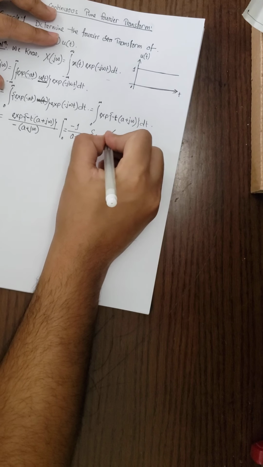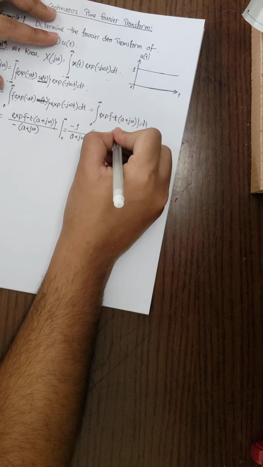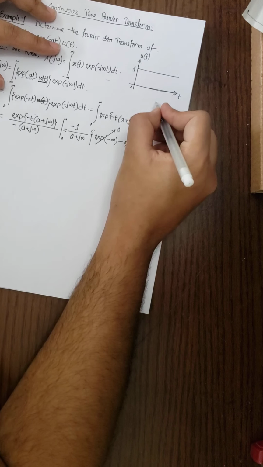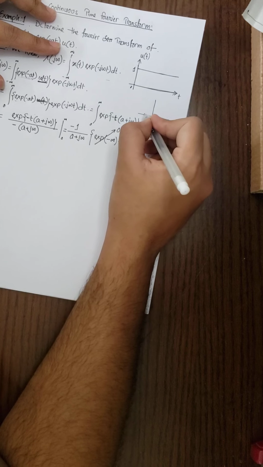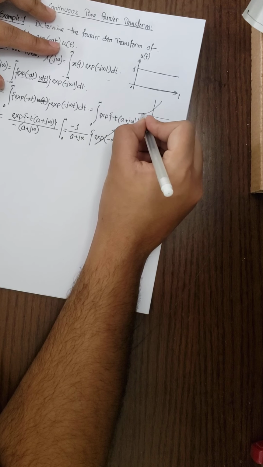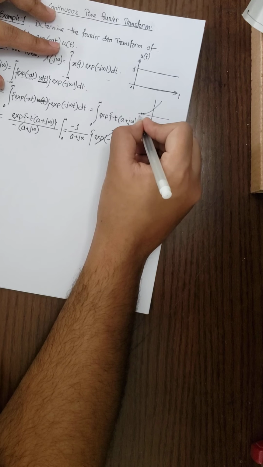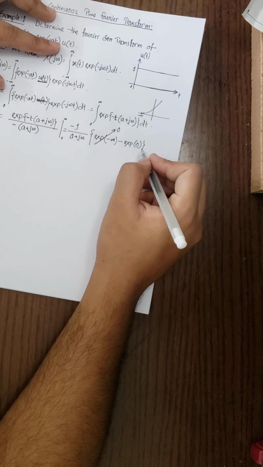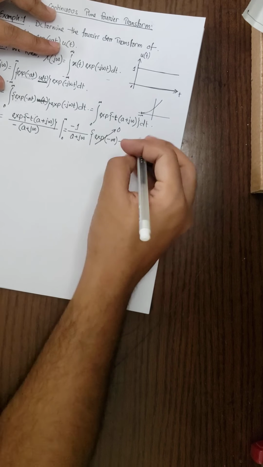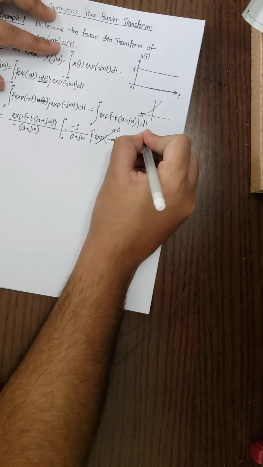Now e to the power negative infinity is obviously 0, because if we look closely, the curve of e to the power x is something like this. So this curve will meet the x-axis at the point negative infinity, and the value will be 0, and e to the power 0 is of course 1.